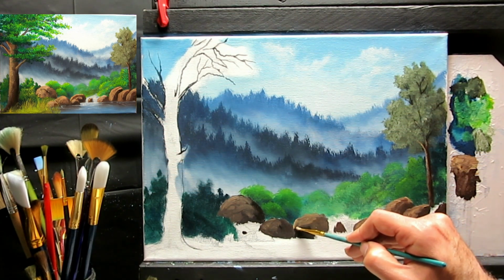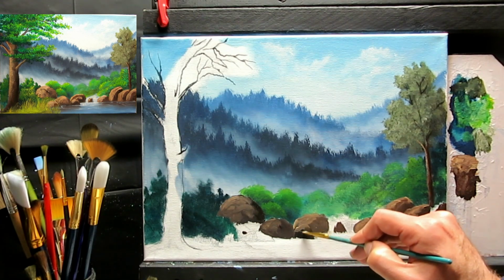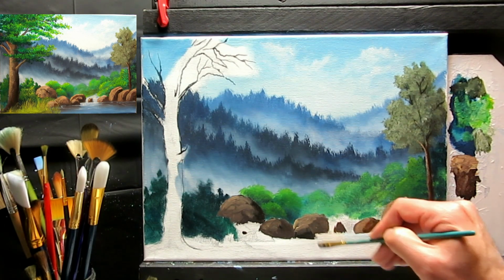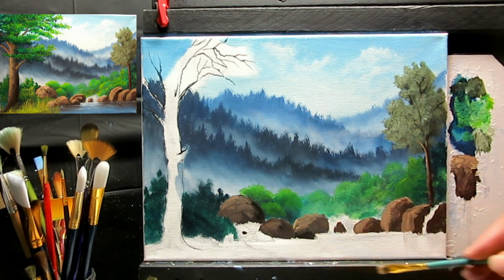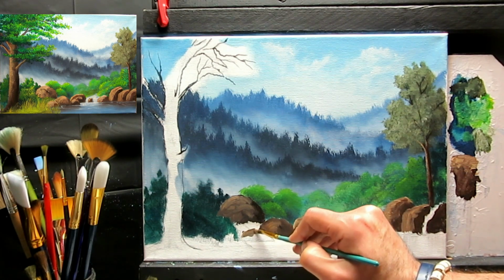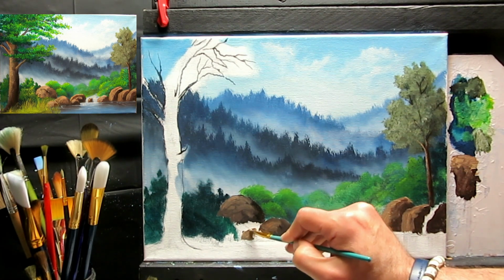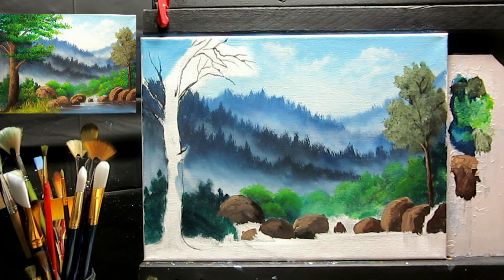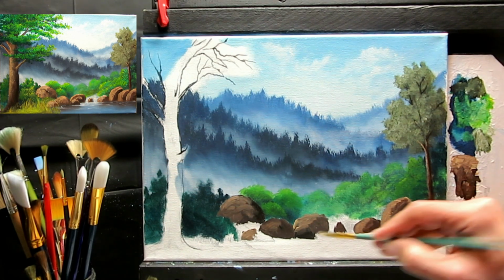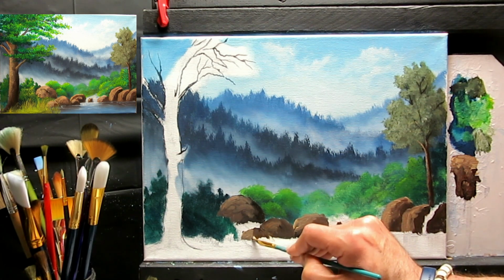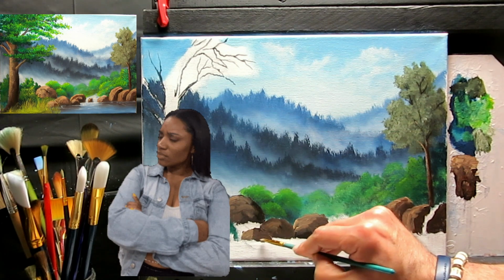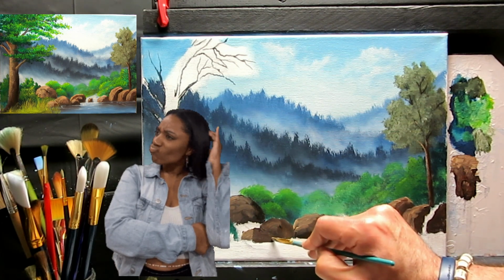Now how realistic you want these rocks to look will tell you how much work you have to put into them. So if you want to paint them impressionistically, you can. If you want to put hours into each one of them, you also can do that as well.